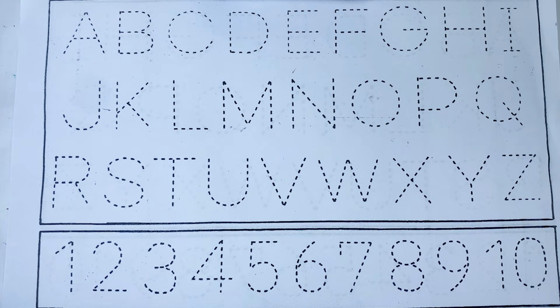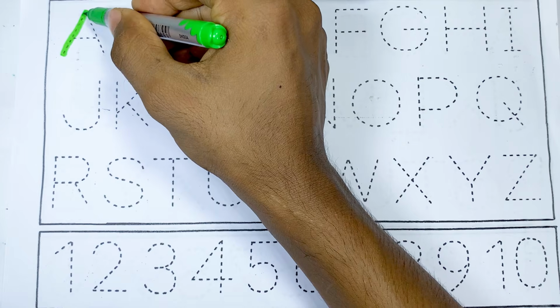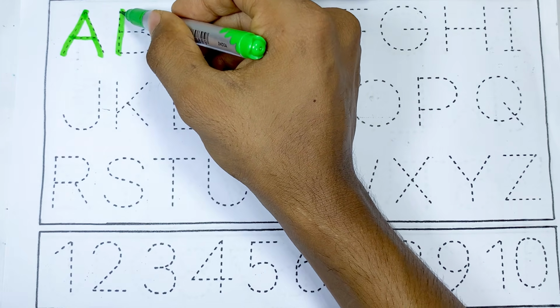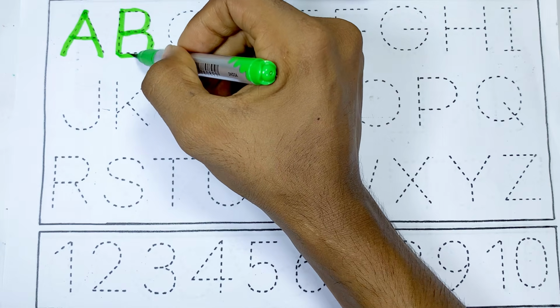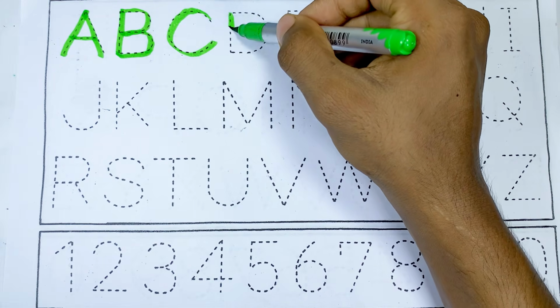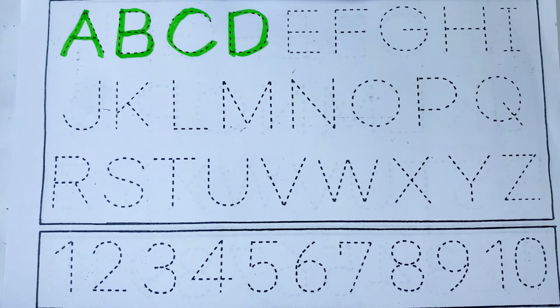It's now you draw alphabets, and first we draw A. A for apple. B for ball. C for cat. D for dog. Kids, now you draw E.